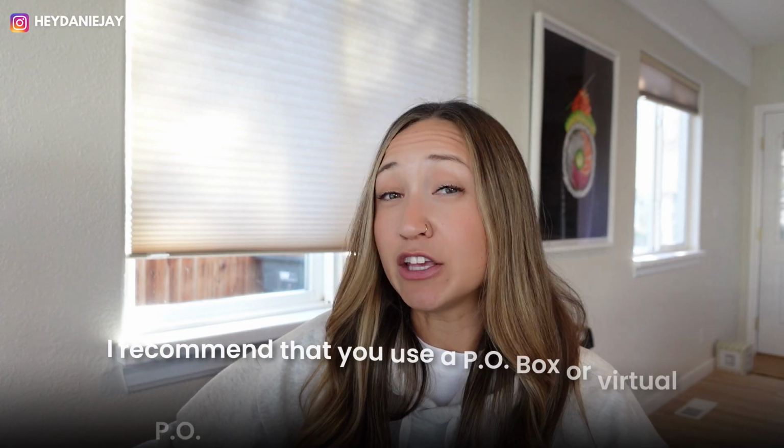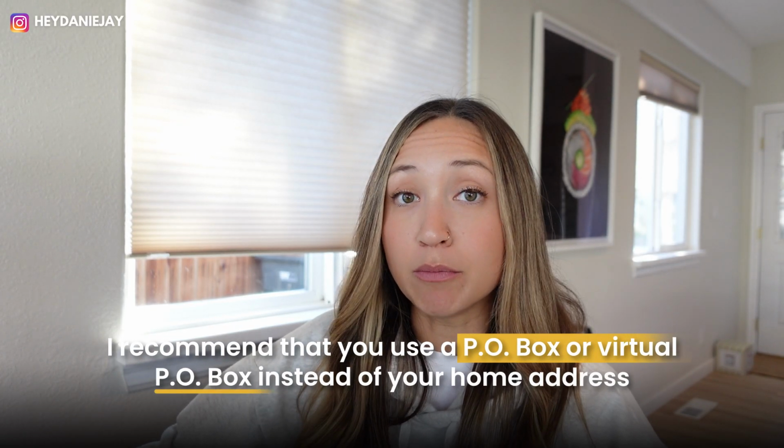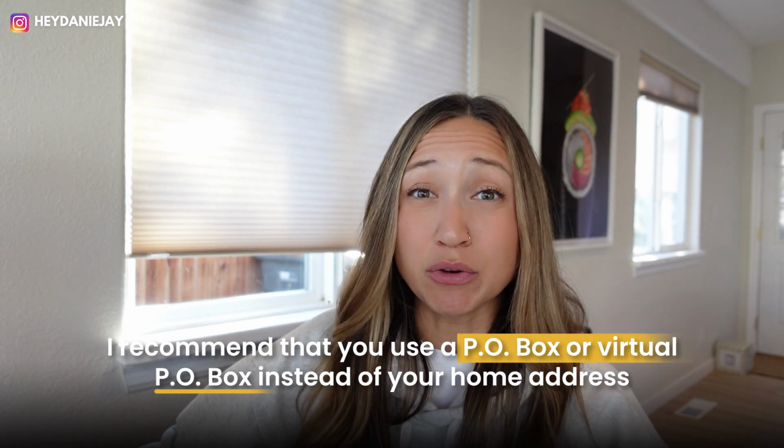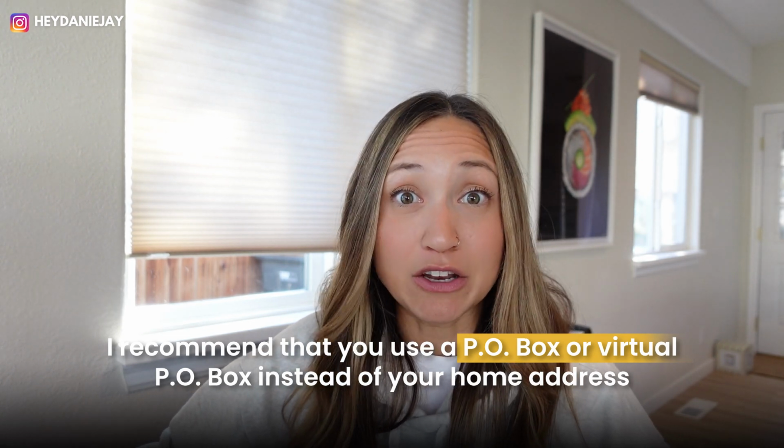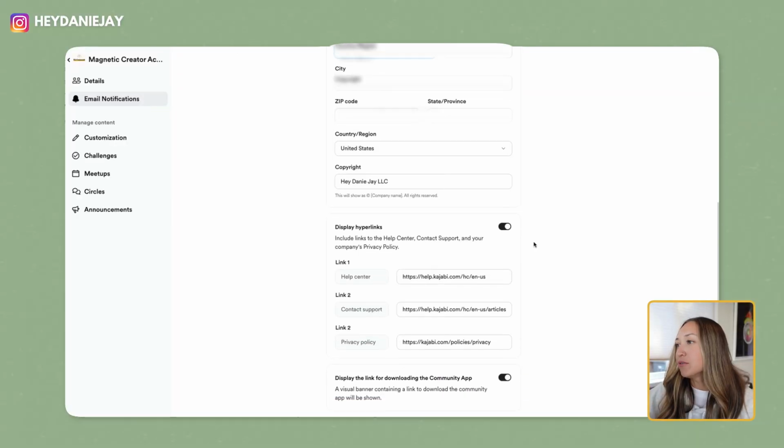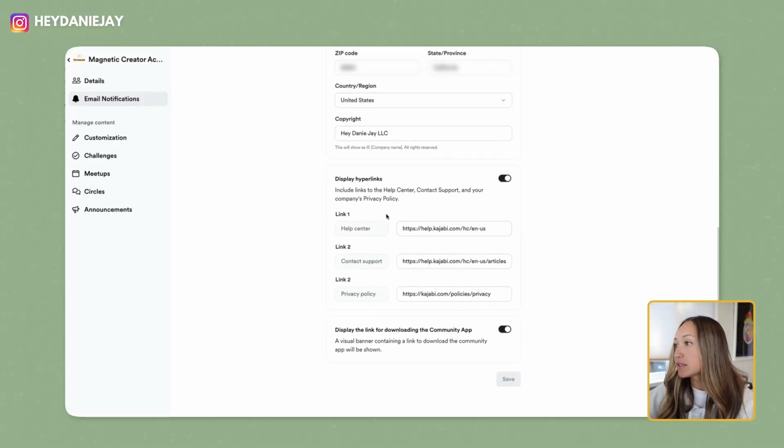And so I recommend that you do some sort of a PO box or virtual PO box and don't use your home address, so that people that you may not know don't know where you live. That's just me, I'm just saying. You can then scroll down and add hyperlinks to your help center or contact support and privacy policy, all of that. You can have that on and off.